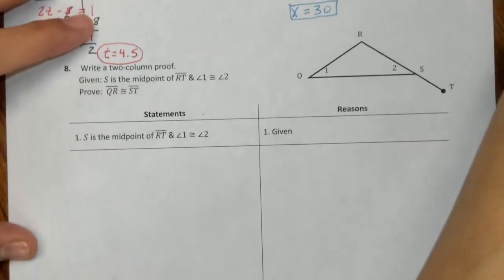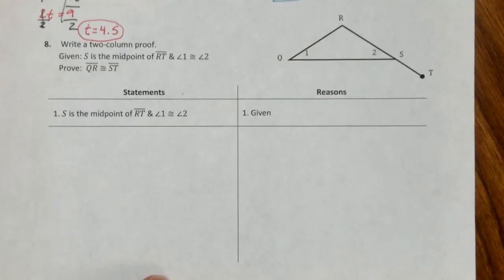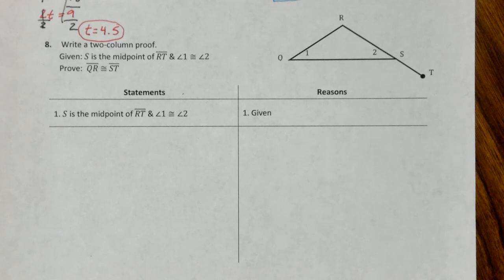Of course we've got proofs, guys. Come on. You know that. You know we're going to have proofs. So let's go ahead and check out this proof and get through it.